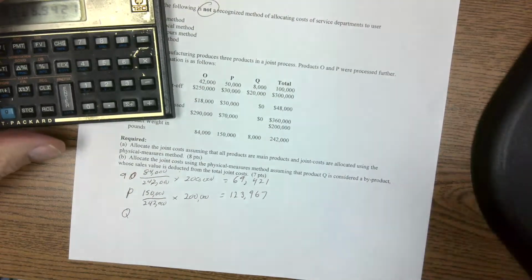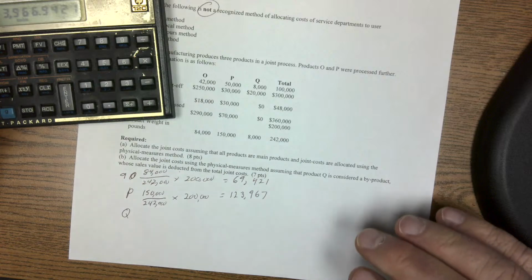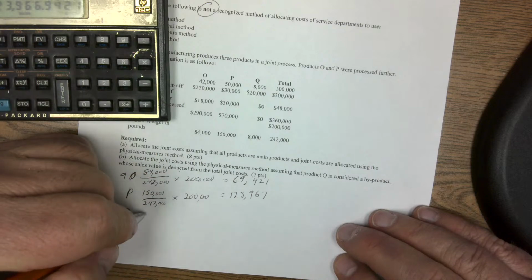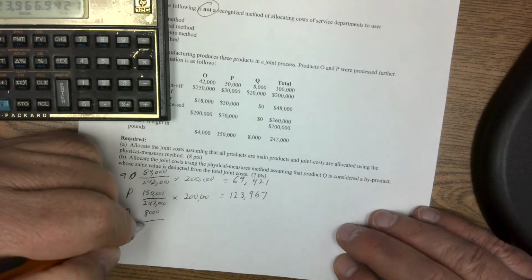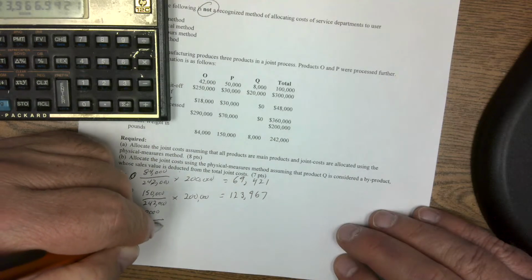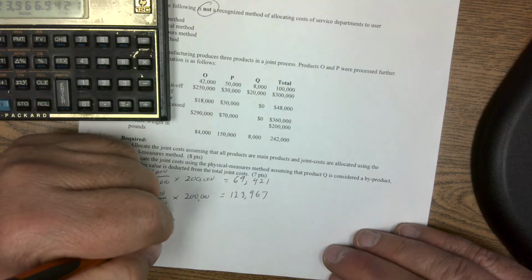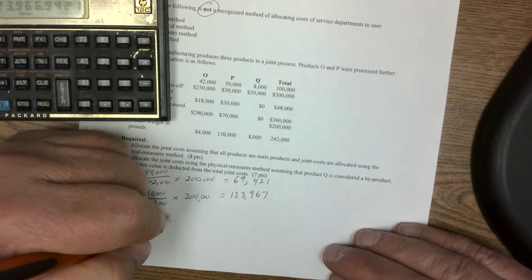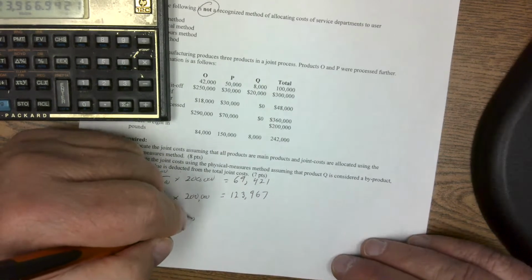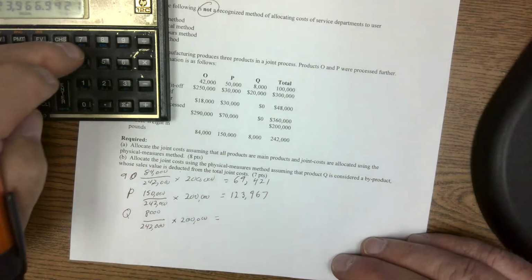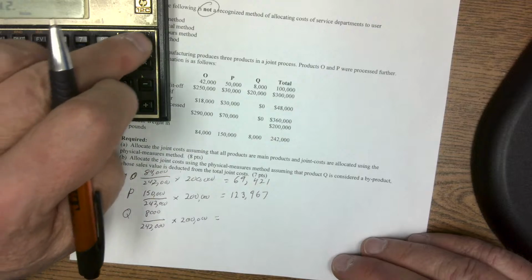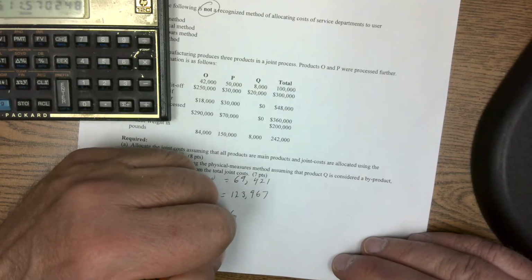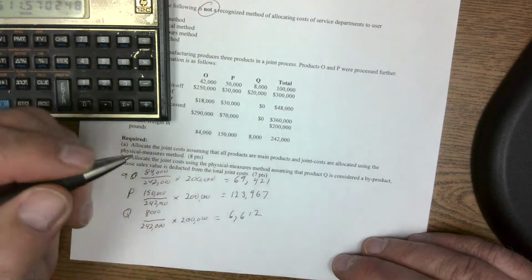And then Q is going to be 8,000 divided by 242,000 times 200,000. And that's going to be 6,612. Okay.